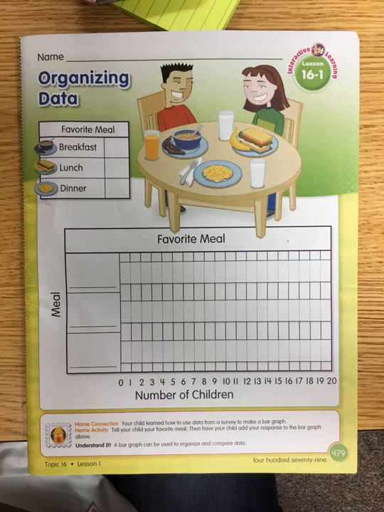Okay, second graders, today we're going to be talking about organizing data. Okay, this is 16-1. We have gone ahead and done the favorite meal on the board. Go ahead and fill in your graph. Just make sure that in the boxes you have written the favorite meals. So on the first one it should say breakfast, the second line it should say lunch, third dinner.